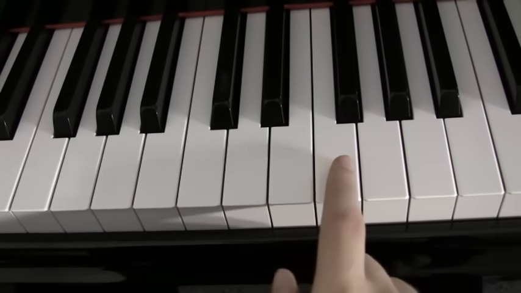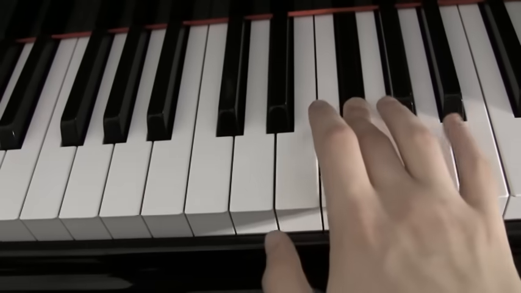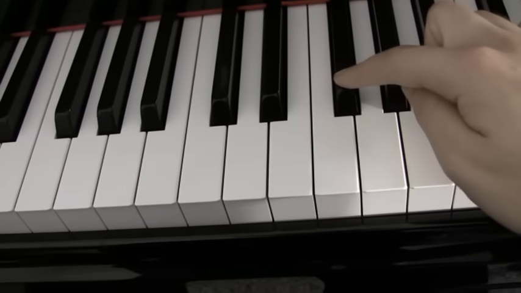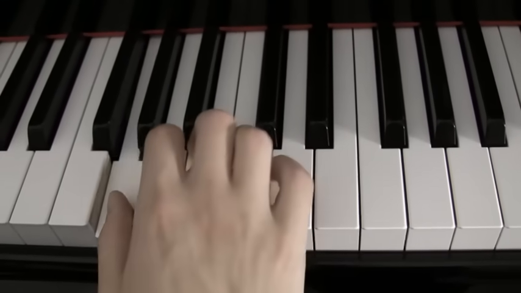Now from here to here is a semitone. So what we actually have to do is go to this note up here. So we go tone, and then we need what? A semitone. And look, it leads us right back. So that's G major. It goes.